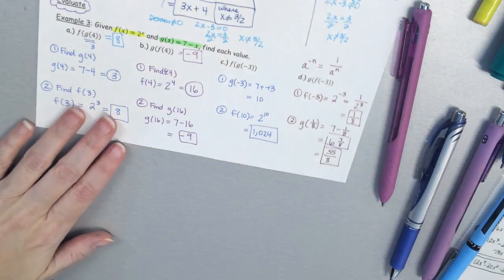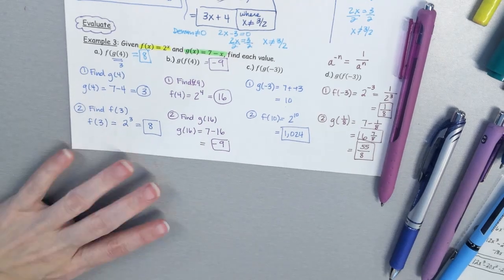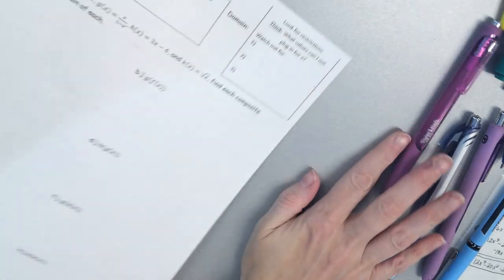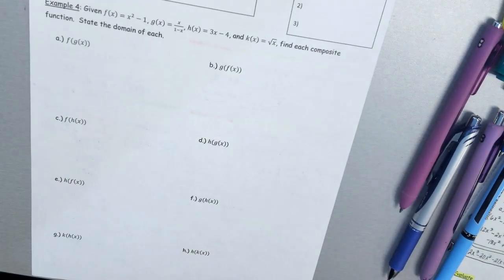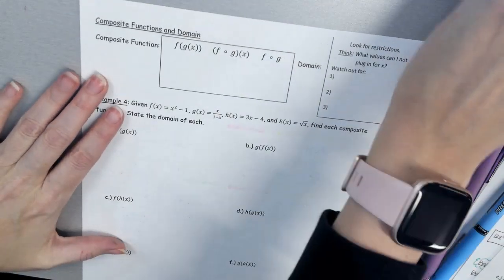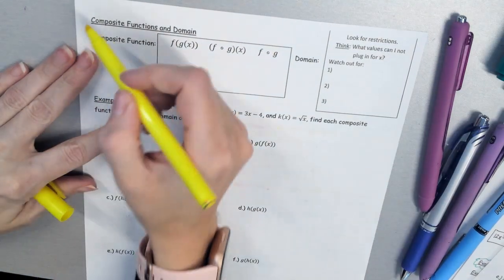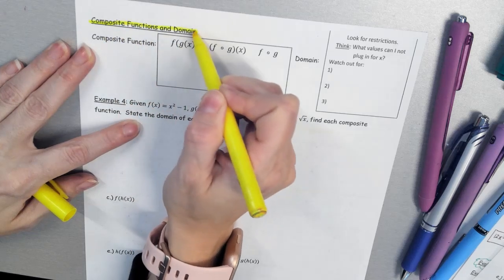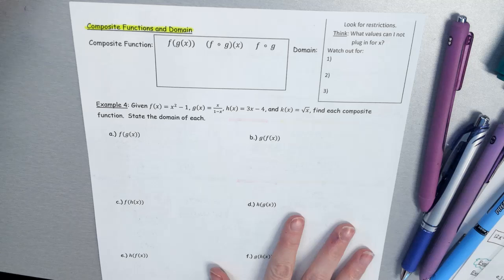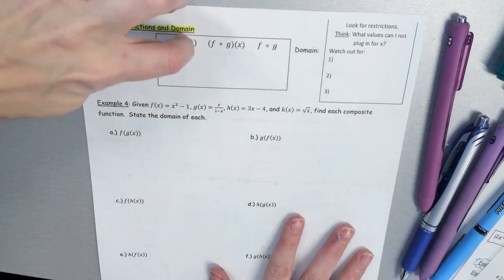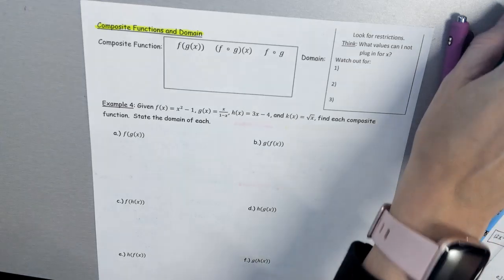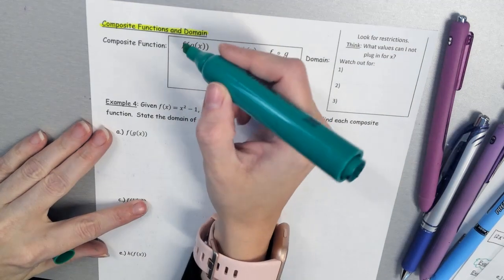All right, so this was a little introduction to the composition that we're doing today. So a composition is when one function is substituted into another function. Okay, these are called composite functions. And then we're also going to be finding the domain of those functions. So there's 3 different notations. All 3 of these things mean the same thing. The most common one you're going to see is this f of g of x.